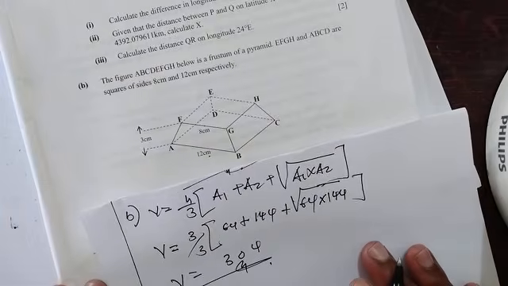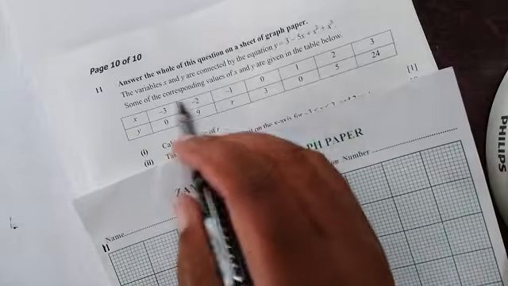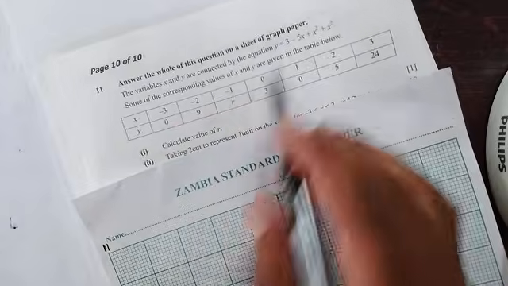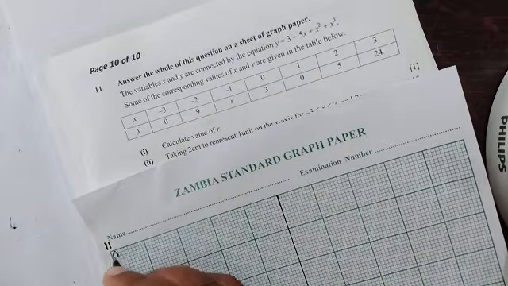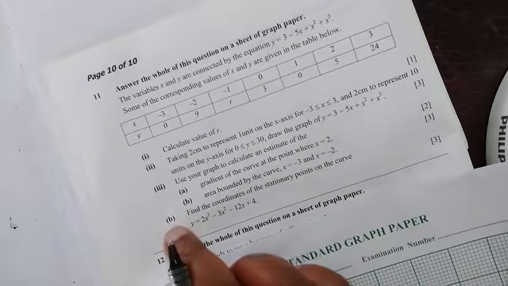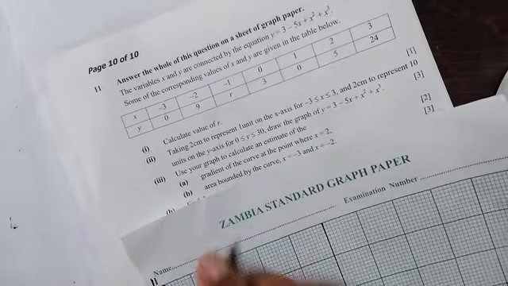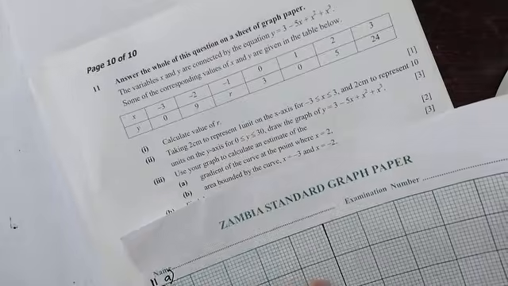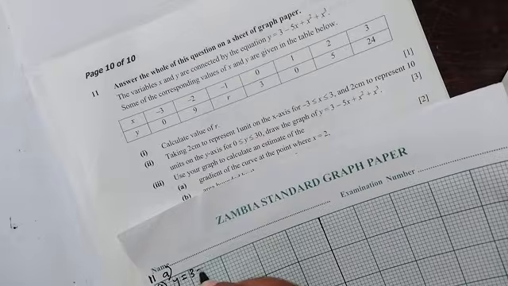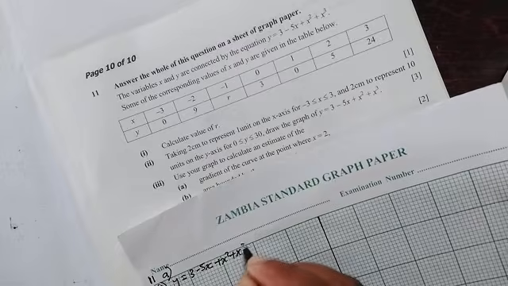And that ends question 10. Okay, question 11. Answer the whole of this question on a sheet of graph paper. The variables x and y are connected by the equation. This is A. I'm sure this should have been A, and this is B. So these are connected by the equation y is equal to 3 minus 5x plus x squared plus x to the power 3. Calculate the value of r.